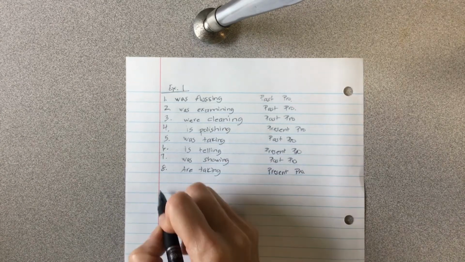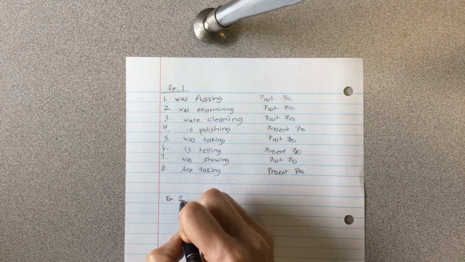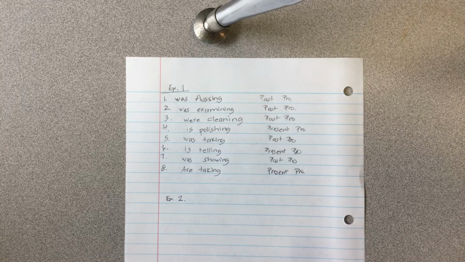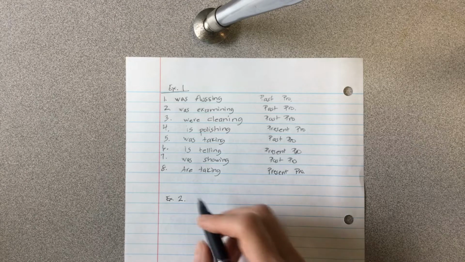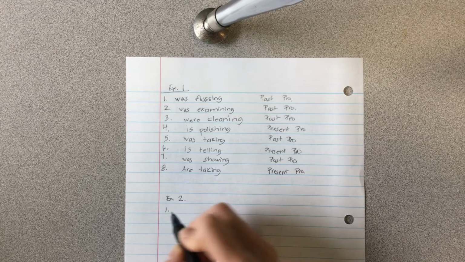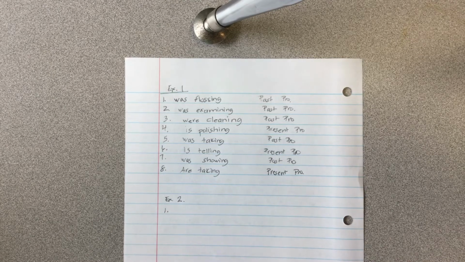So exercise 2, I'm going to leave you on your own for this. Exercise 2, it tells you to write the present progressive tense and the past progressive tense of each verb. Use the pronoun in parentheses as the subject. So let's take a look at number 1, and we can take a look at their example too. The example is sleep, and the pronoun you're using is I. I am sleeping, I was sleeping.